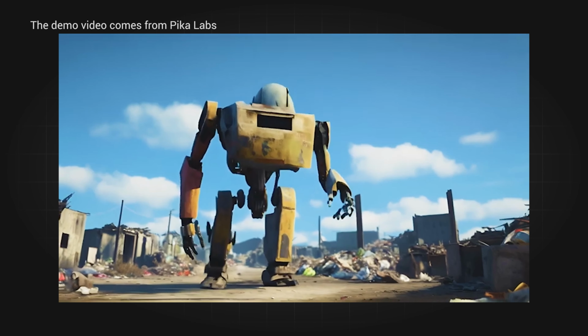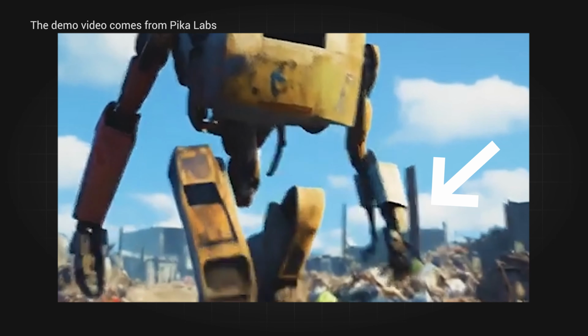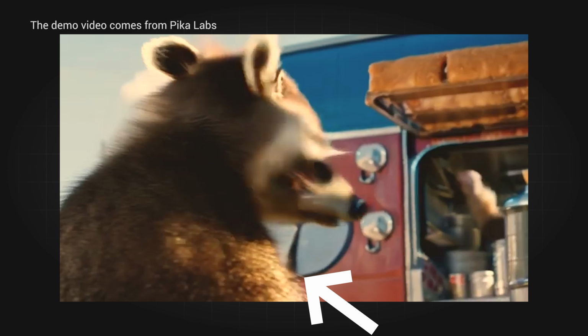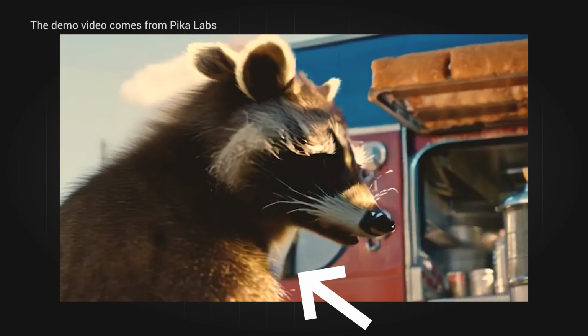You can see the robot's legs are not connected with the body, and the fingers don't look so good. They are morphing weirdly. And if you look closely, the details are actually blurry, maybe like low bitrate 1080p quality.